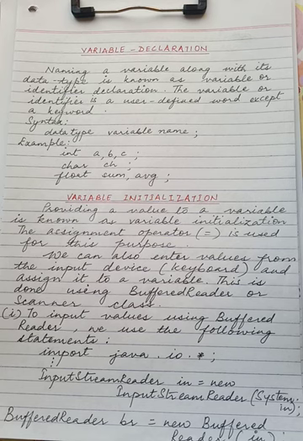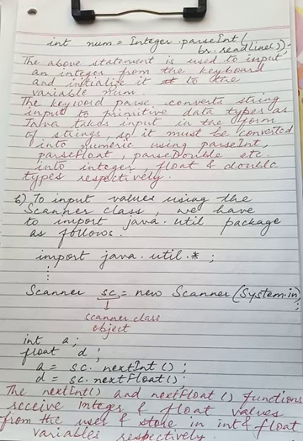And then an object of BufferedReader, br equals new BufferedReader, and in brackets we have to write the object of InputStreamReader. After this we have to declare a variable num of integer type and Integer.parseInt, and in brackets we have to write br.readLine. The above statement is used to input an integer from the keyboard and initialize it to the variable num. The keyword parse converts string input to primitive data types, as Java takes input in the form of strings.